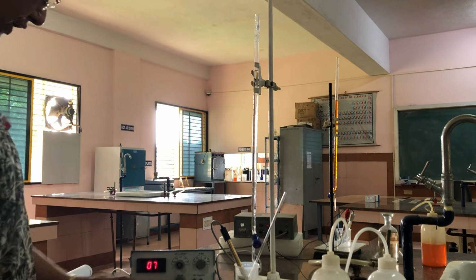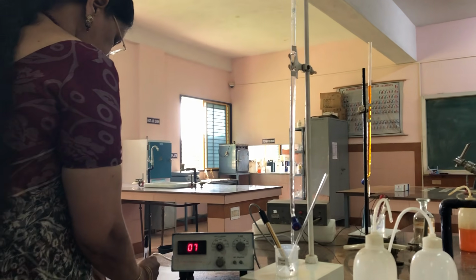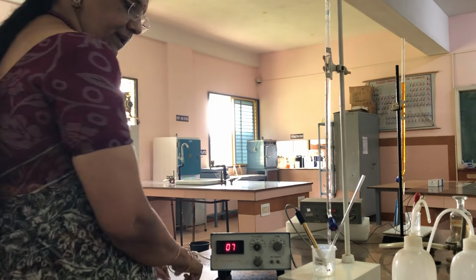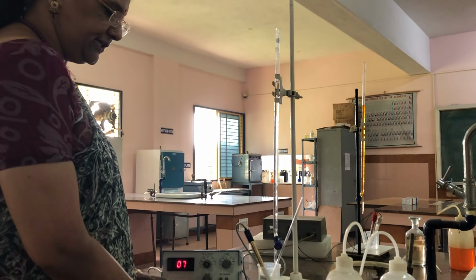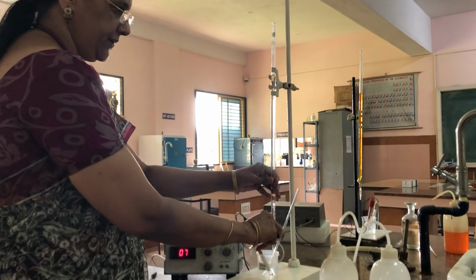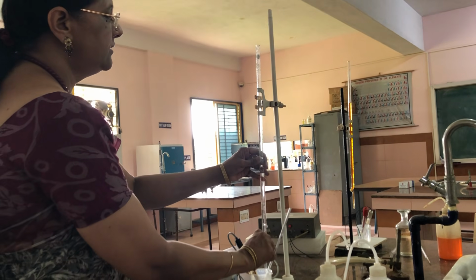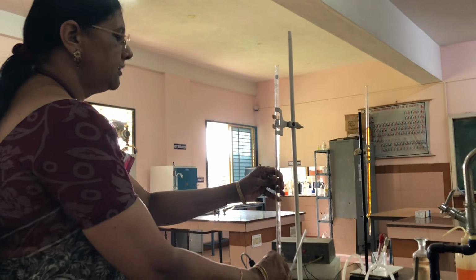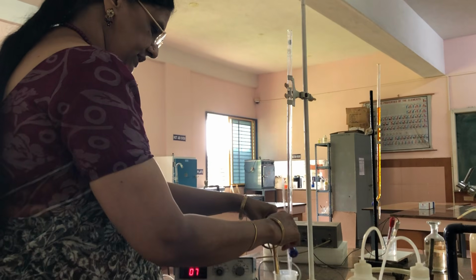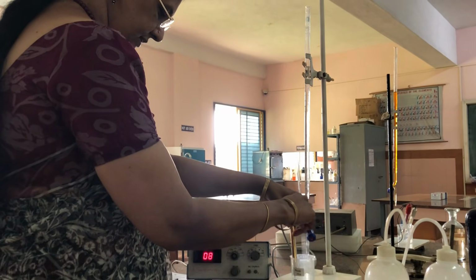Now again it's constant, there is no change, again it's only 0.7. That means now the weak acid neutralization is also getting over. So now I am adding from 4 to 4.5. No change in the conductance.